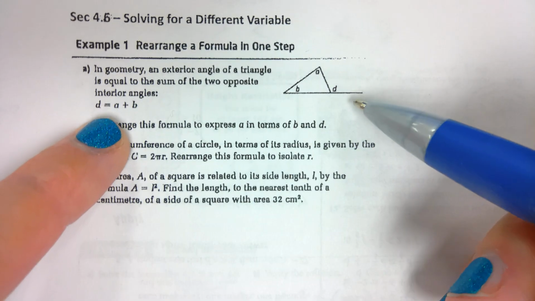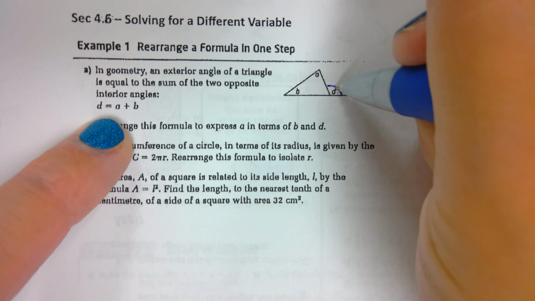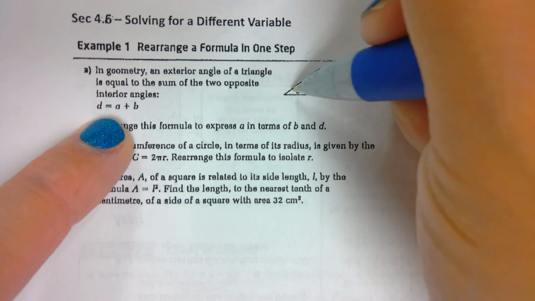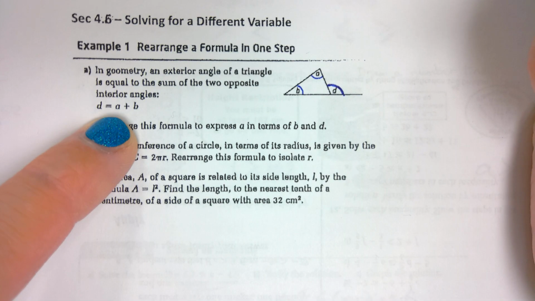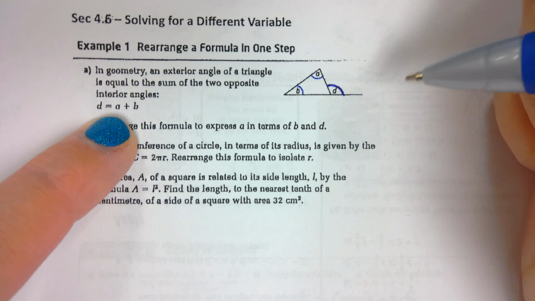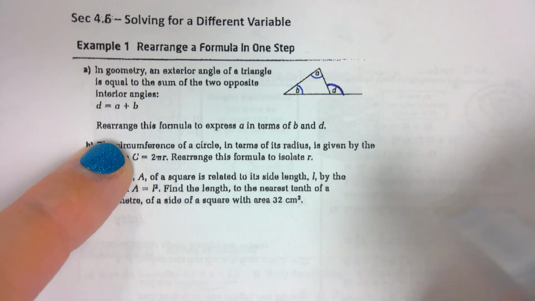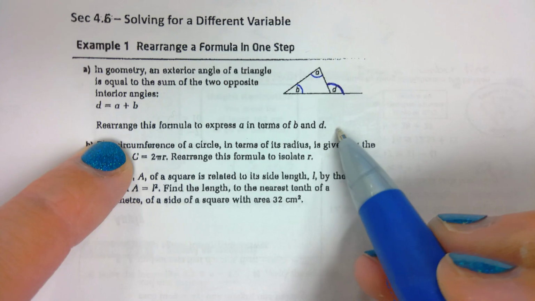So actually, in the last chapter, we are gonna go over this as well. This outside angle, this exterior angle, equals the sum of these 2. So D equals A plus B. Again, later on, we'll do more of these type of questions with actual angles. Rearrange this formula to express A in terms of B and D.